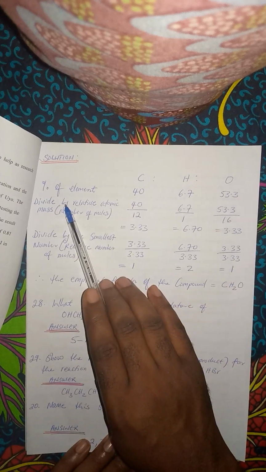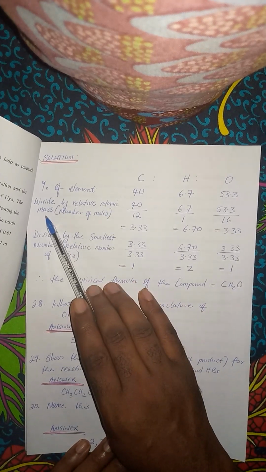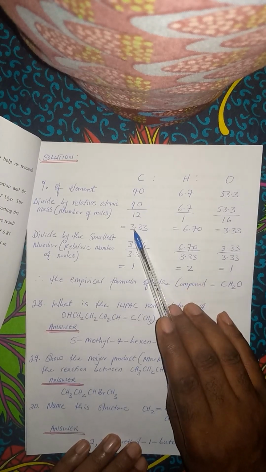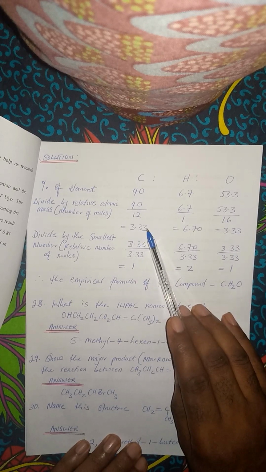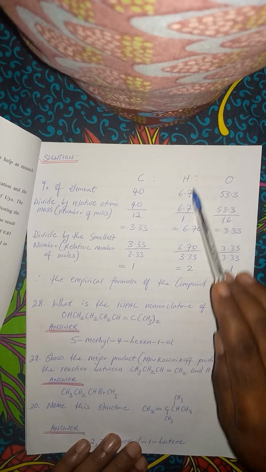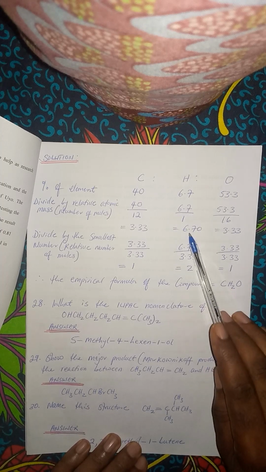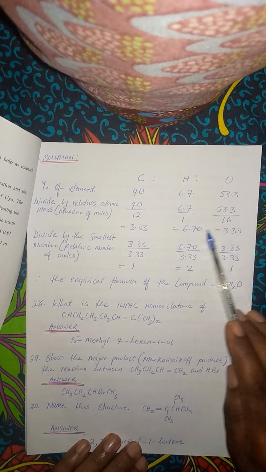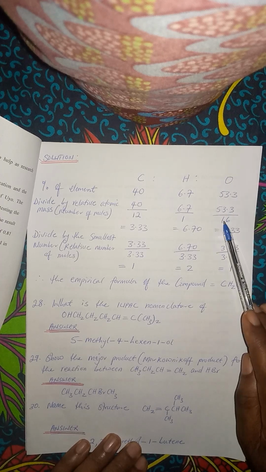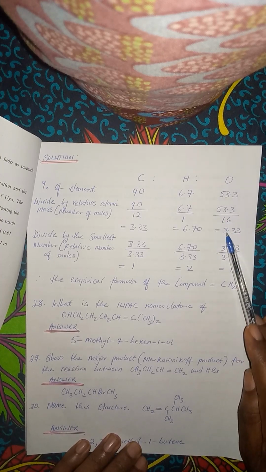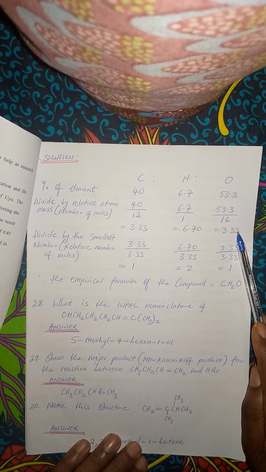You now divide by relative atomic mass. The relative atomic mass of carbon is 12, so 40 divided by 12 gives us 3.33. The relative atomic mass of hydrogen is 1, so 6.7 divided by 1 gives us 6.7. The relative atomic mass of oxygen is 16, so we divide 53.3 by 16 and we have 3.33.